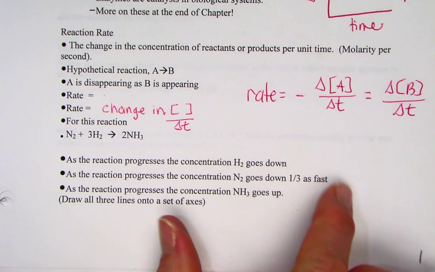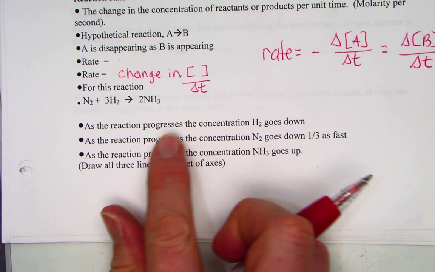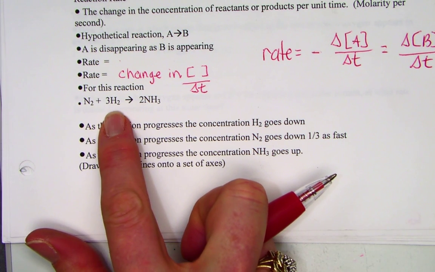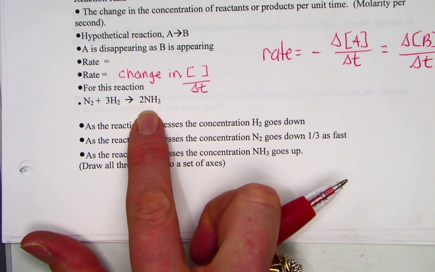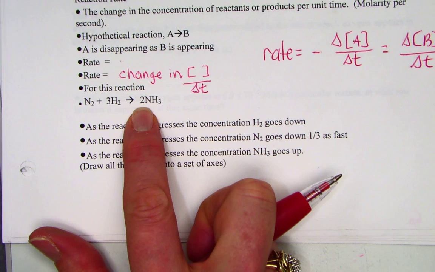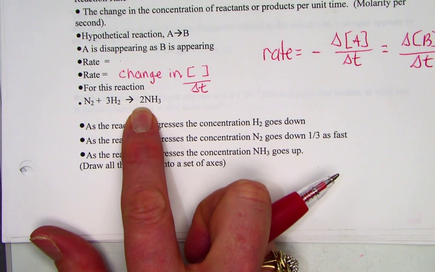So suppose instead of generic letters A going to B, we look at a familiar equation where nitrogen combines with hydrogen to form a molecule called ammonia. And we see a 1:3:2 stoichiometric ratio.